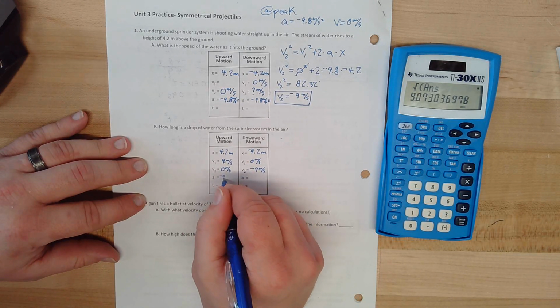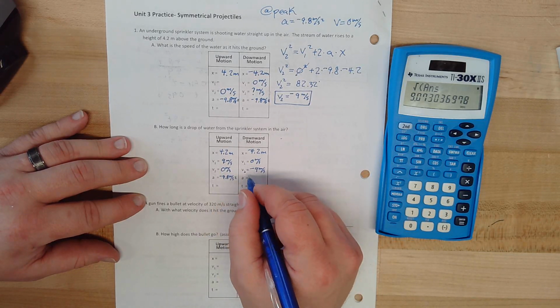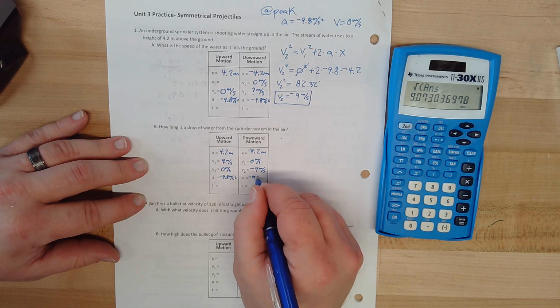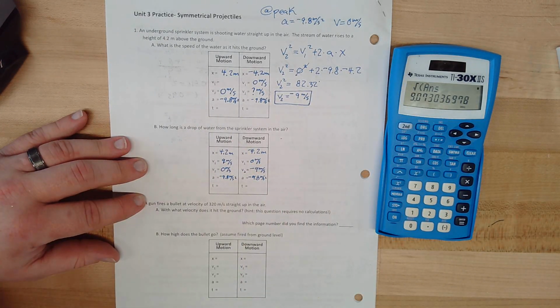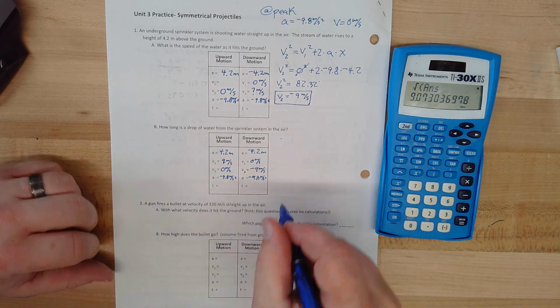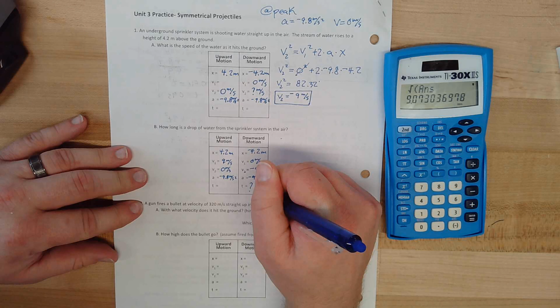We know A is negative 9.8 meters per second squared because water and underground sprinkler systems are generally found here on the planet Earth. If you can think of somewhere else that you would find that underground sprinkler system, please let me know. I'm very curious. Now here my goal is to find time.